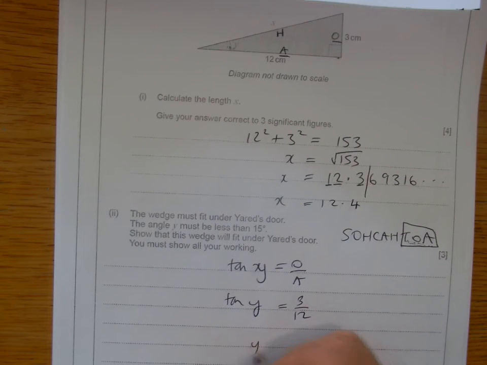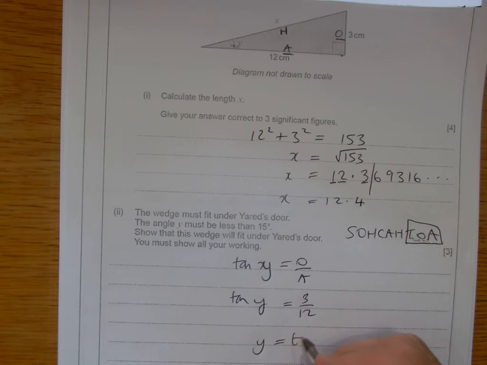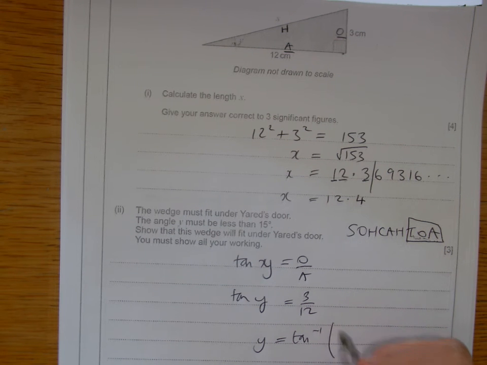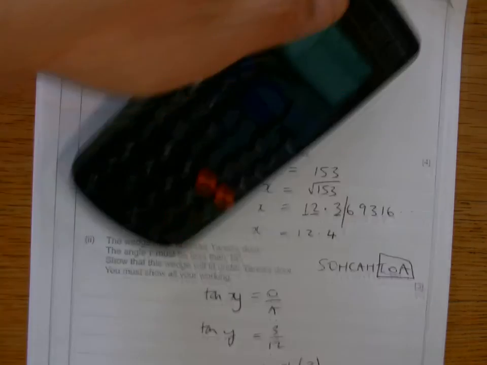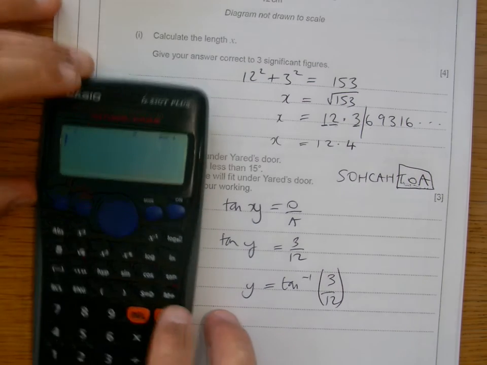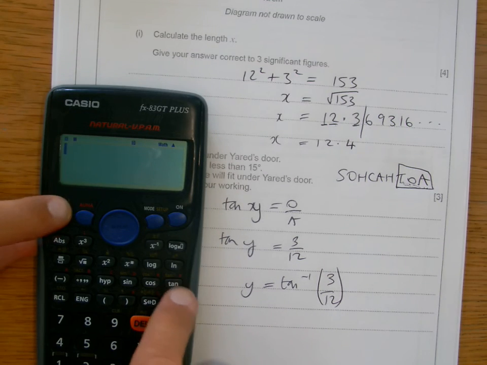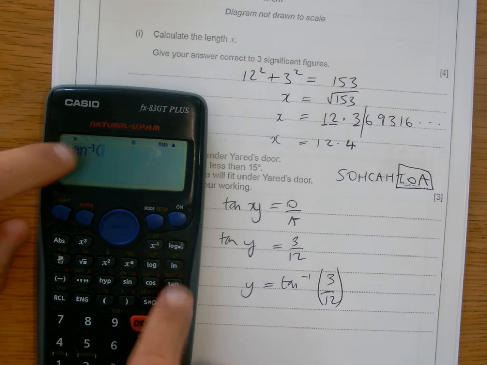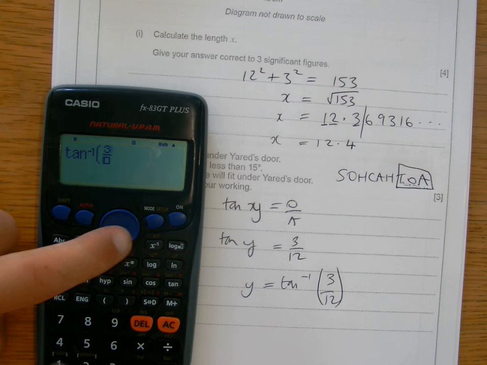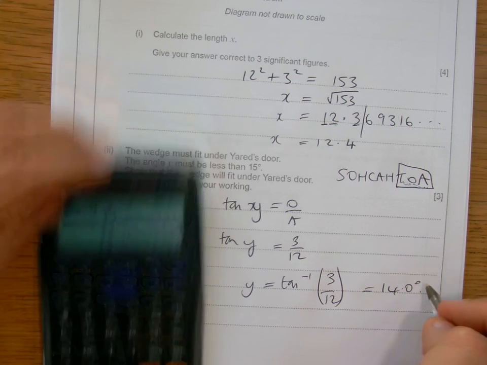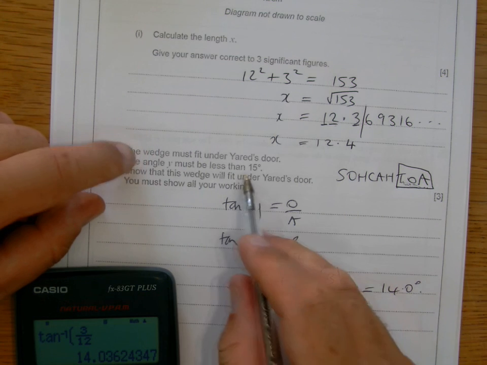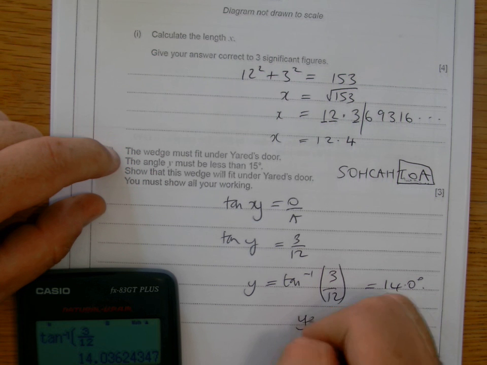Now to work out the angle Y, we think about this tan going over the other side, and we do tan to the -1. We always do that, taking it over and writing tan to the power -1, 3/12. And we can type that all in one go on our calculator. To get that tan to the -1, you've got to press shift first, then tan, and it comes up, fraction button, 3/12, and you get your answer out to be 14.0 degrees. So it does fit, doesn't it? Because it's less than 15. So we could say, yes, it does fit.